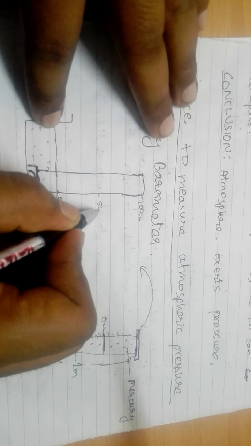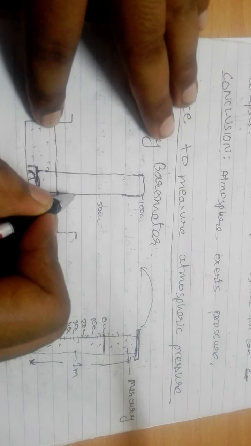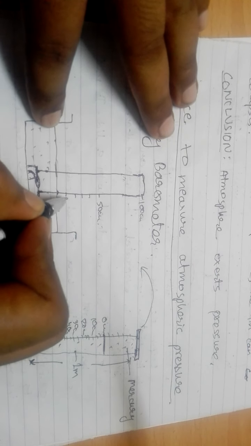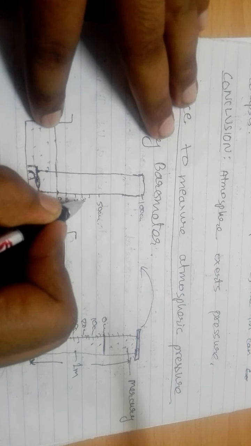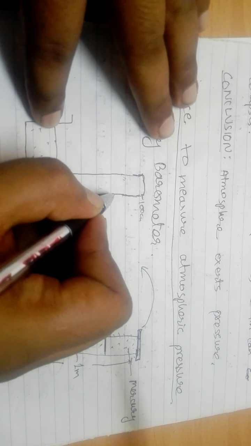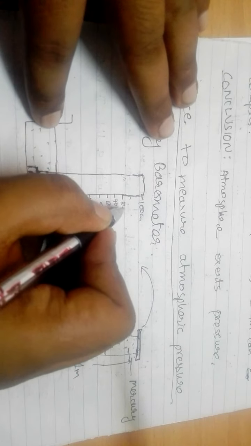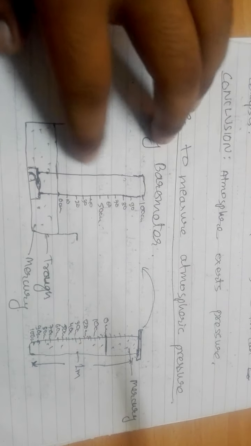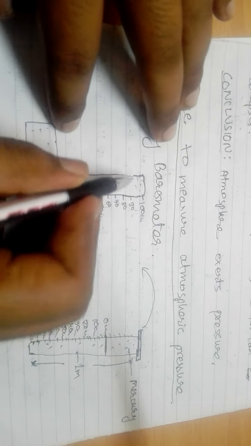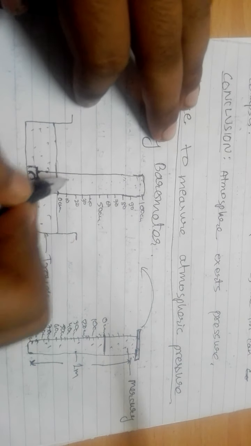It is somewhat like this. Now what happens? It is completely filled with mercury.